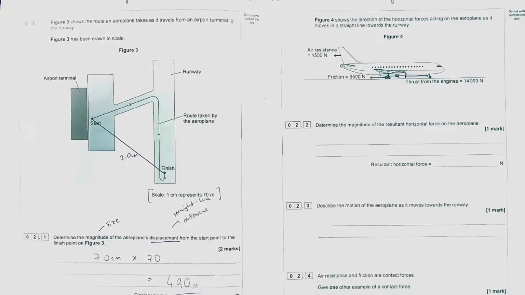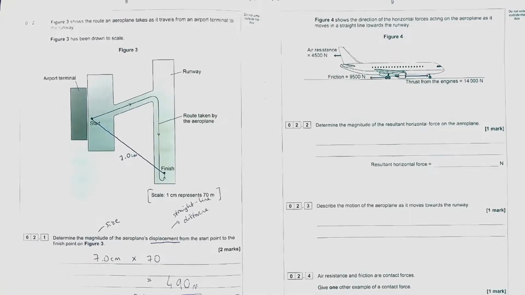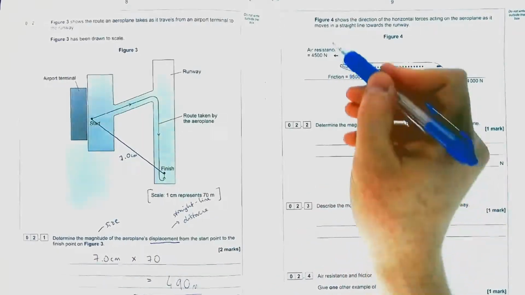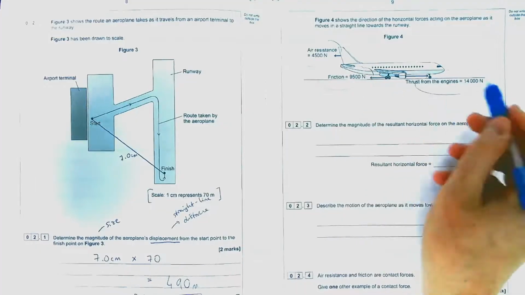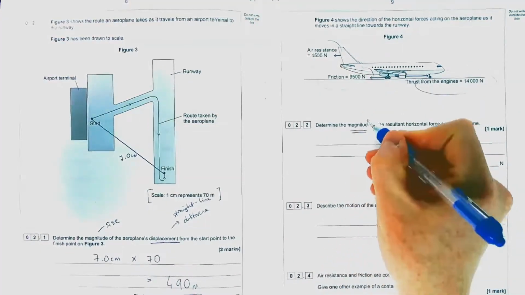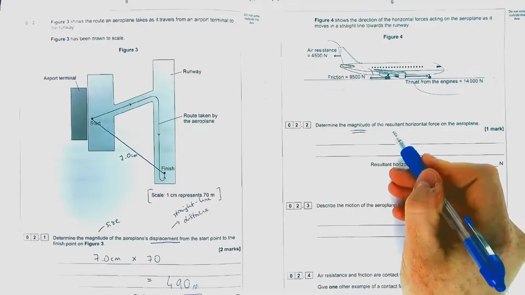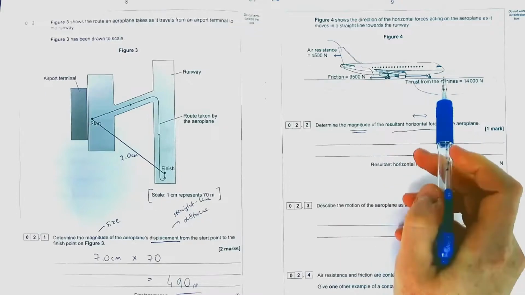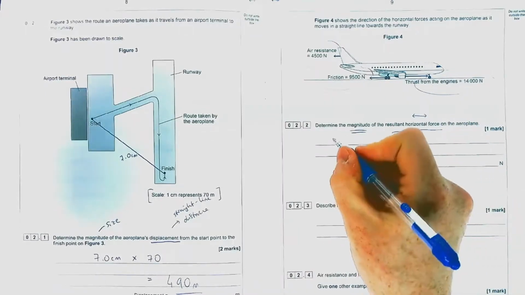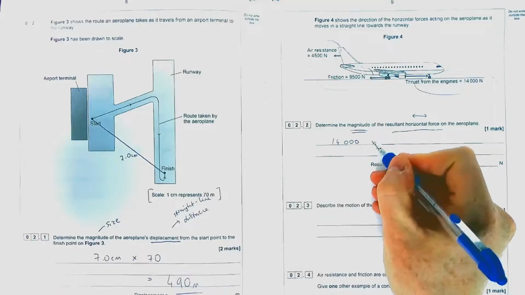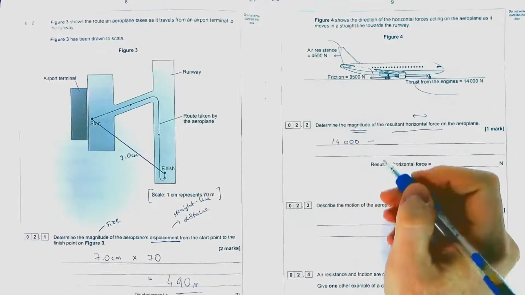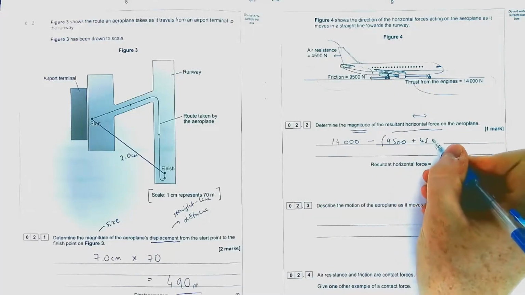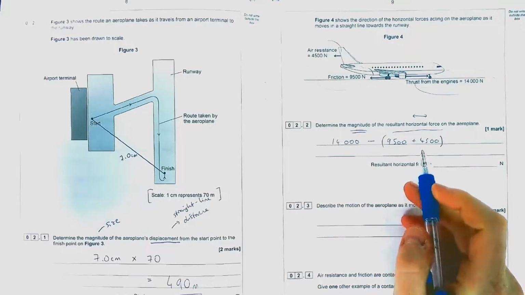On to the rest of the question, we've got some forces labelled on the plane. It tells us air resistance, friction, and thrust from the engines, and asks us to work out the magnitude, again the size, of the resultant horizontal force. So horizontal meaning kind of side to side like this. So we've got thrust in one direction, so 14,000. Then the other direction, these two added together, so 9,500 plus 4,500. You might not need to put it into your calculator to work this out. This should come out to being zero resultant force for that question.